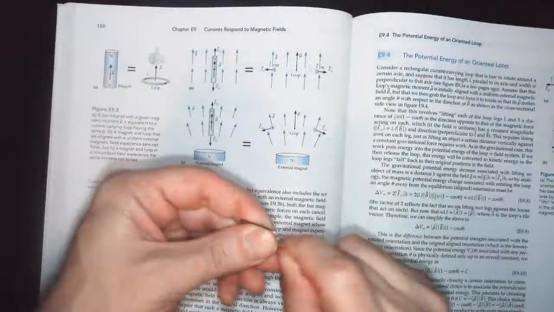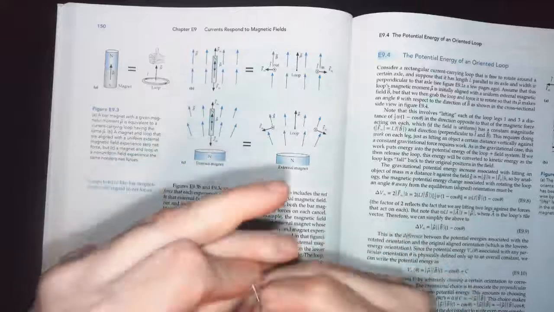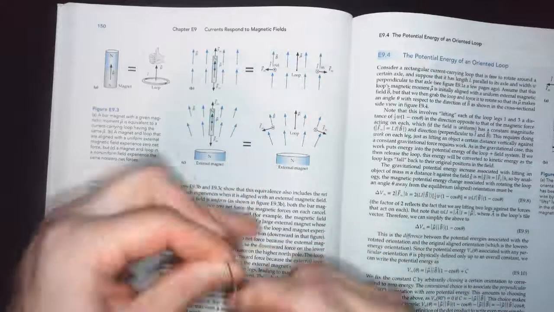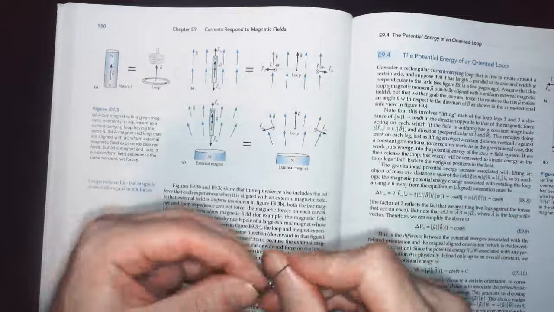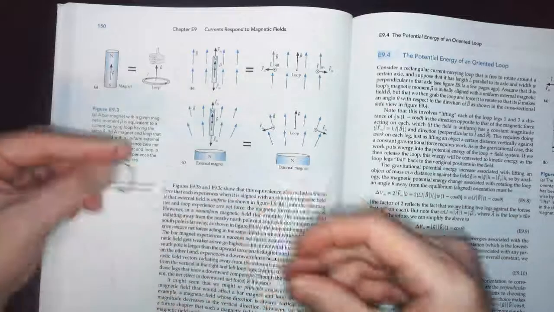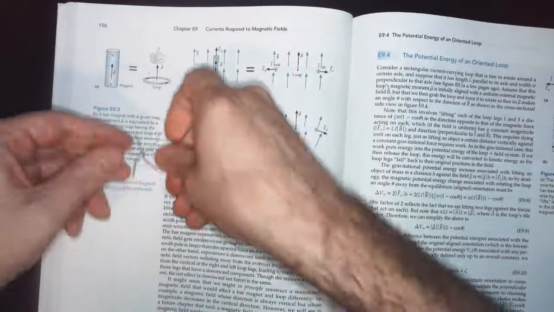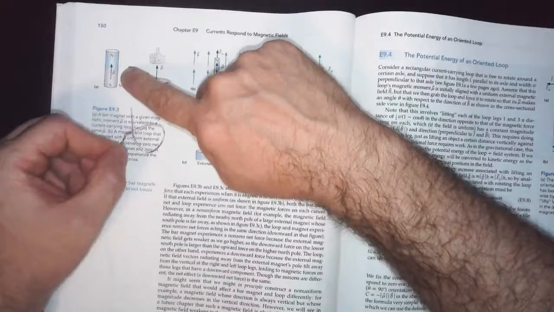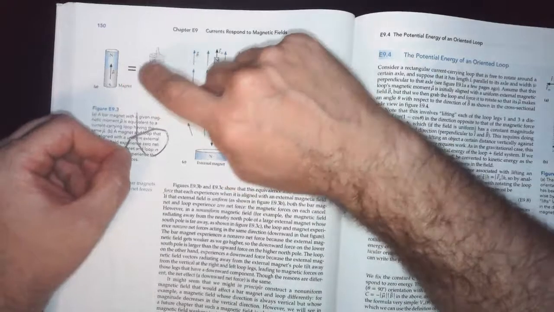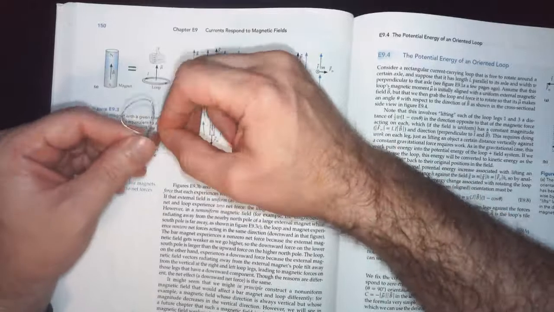So if I could take this paper clip, and run a current through this paper clip here, this is not a very good circle, that would give me a magnetic moment. Now, in comparison to this bar magnet, if I had a neodymium magnet or something like that, that would be much, much stronger than anything I could make out of this, right?